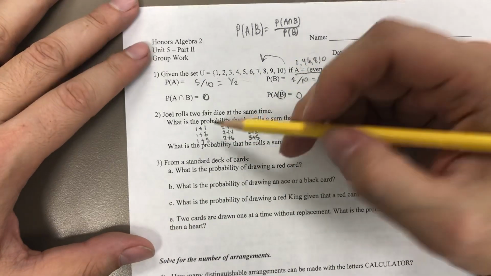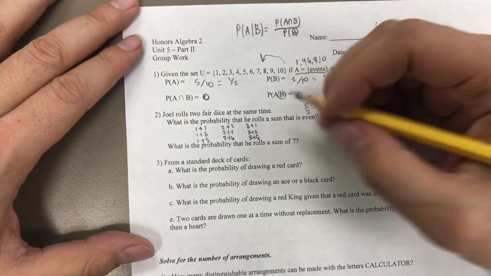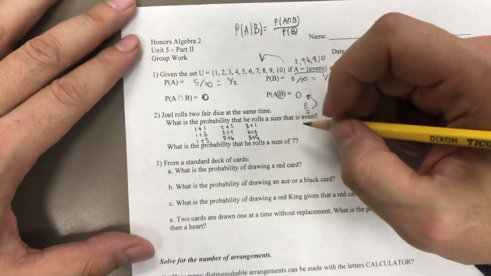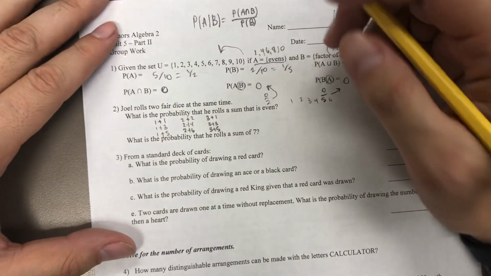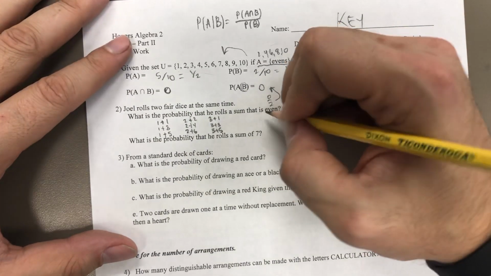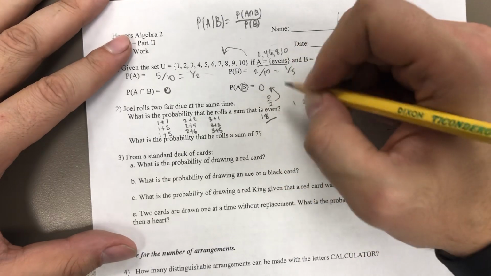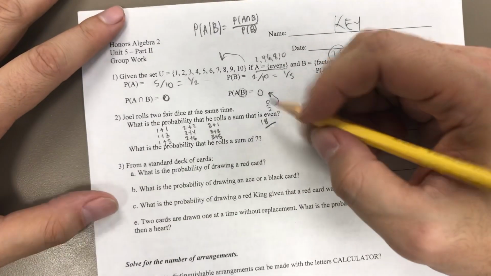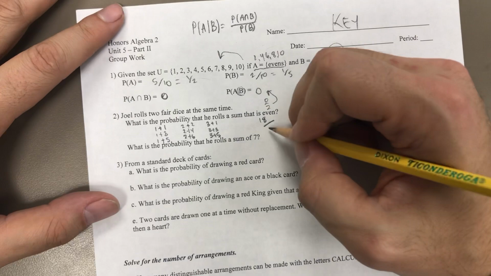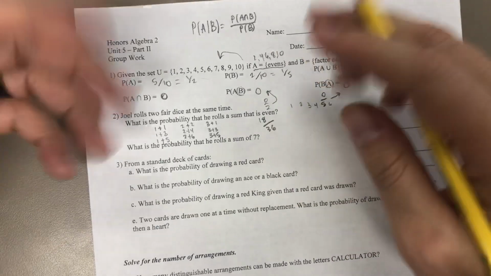You start to see a pattern. For each one of the numbers that I roll, I get 3. So that means there's a grand total of 18 numbers that would add to an even number. So that'd be 18 total numbers that add up to evens, out of the 36 pairs from the total sample space.